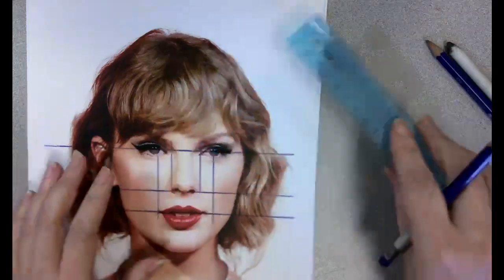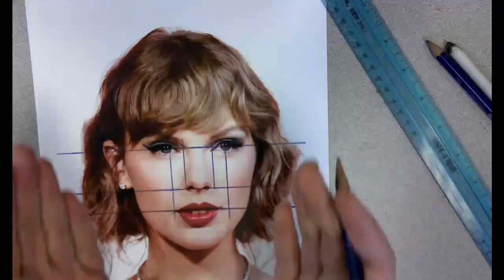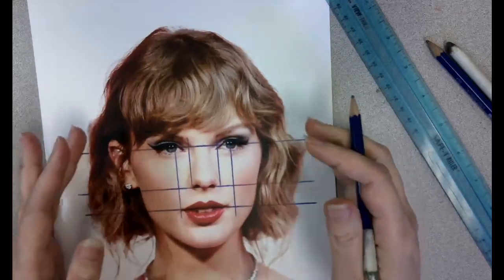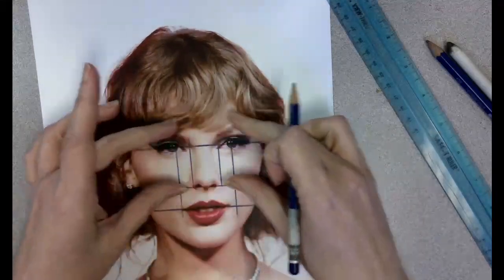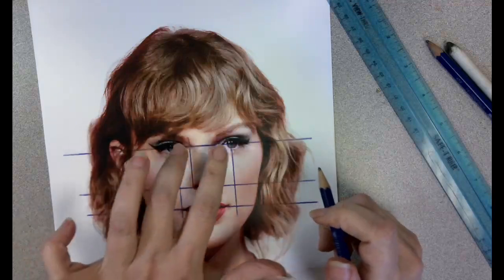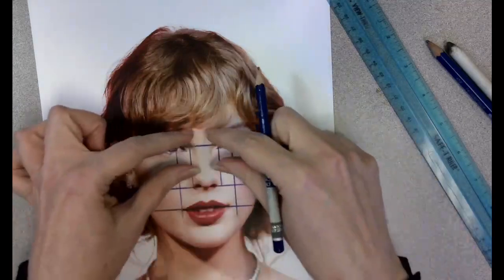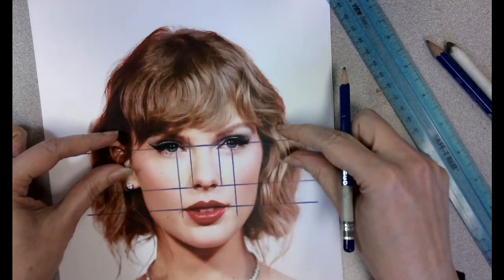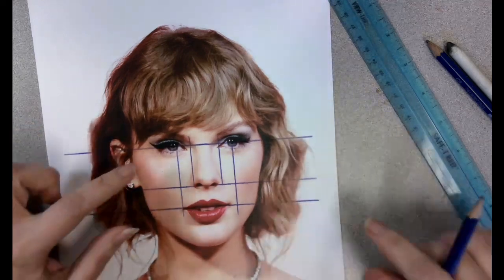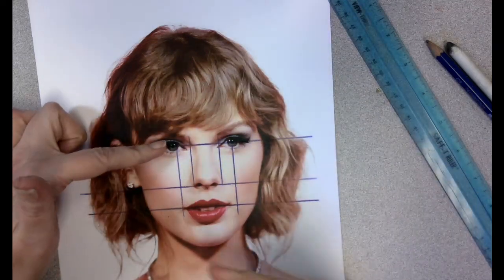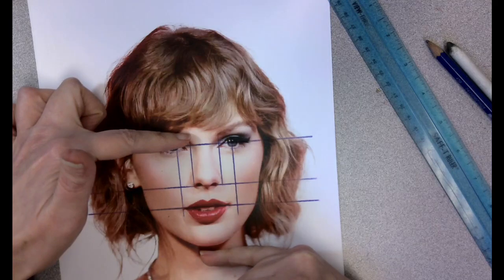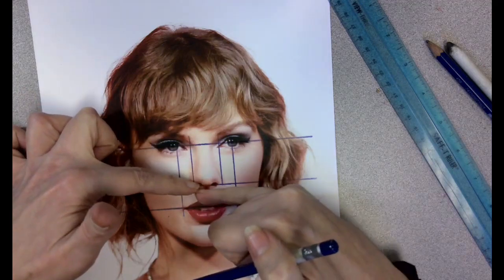The rule of thumb is that if a person is fully facing forward, and she's turned a little bit in this image, you could fit about 5 eyes across the line where the eyes sit. Then halfway down between the eyes and the chin, you get the bottom of the nose.